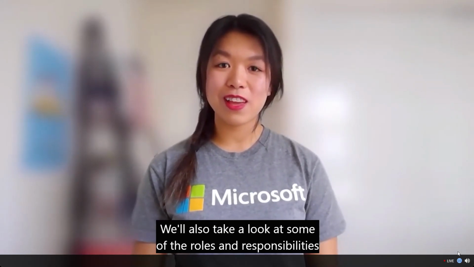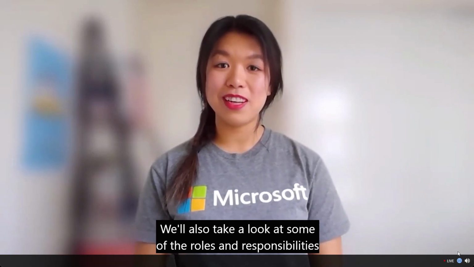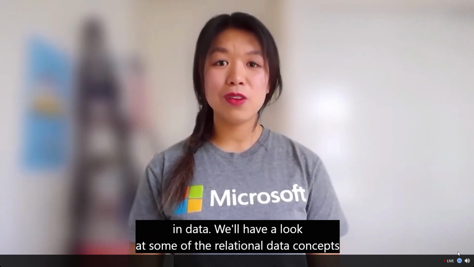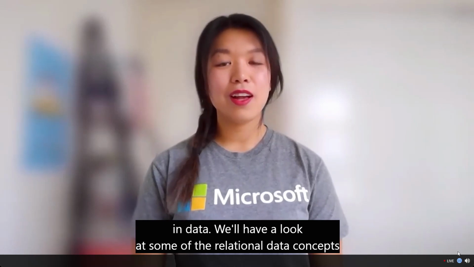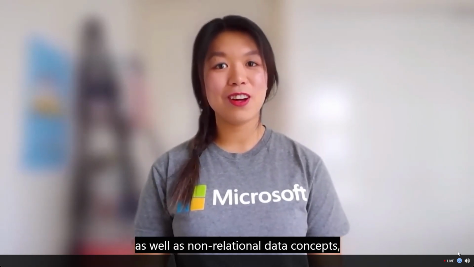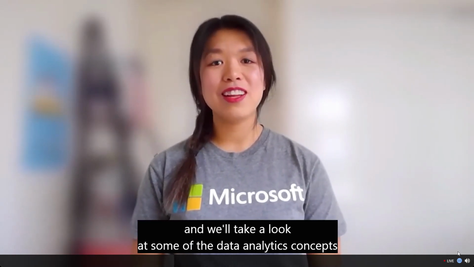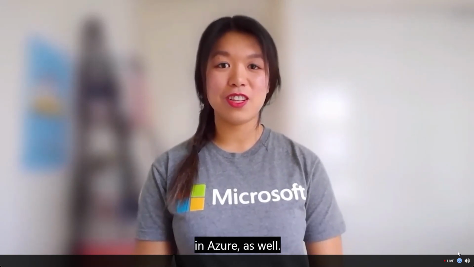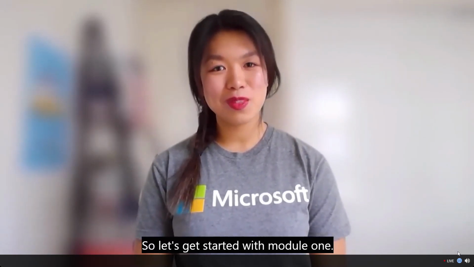Now, in Module 1, we're going to take a look at core data concepts. We'll also take a look at some of the roles and responsibilities in data. We'll have a look at some of the relational data concepts as well as non-relational data concepts, and we'll take a look at some of the data analytics concepts in Azure as well. So let's get started with Module 1.